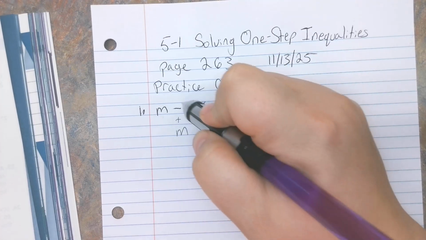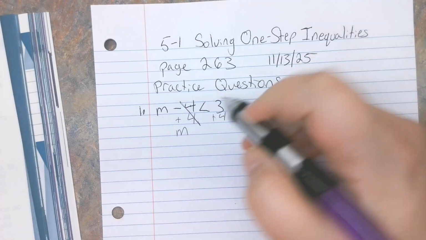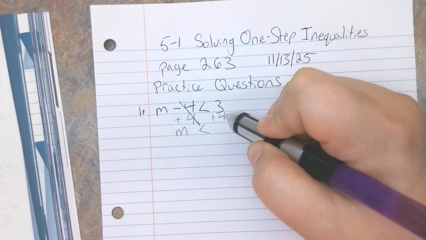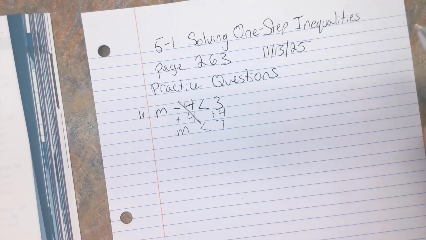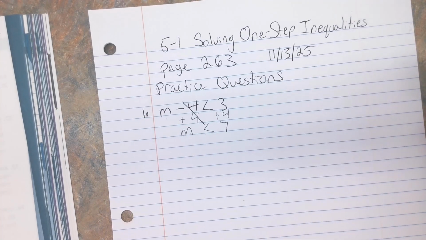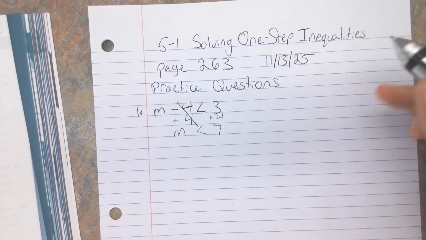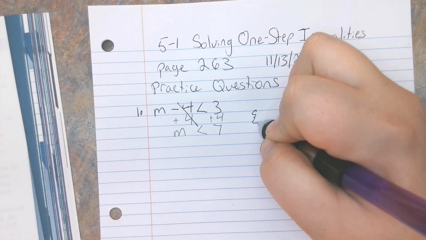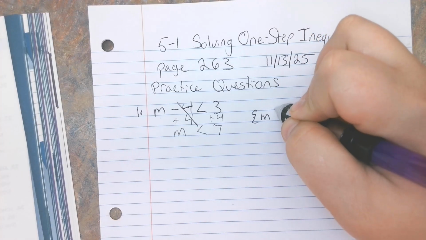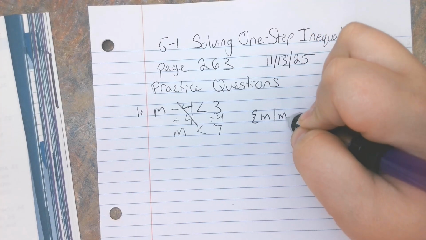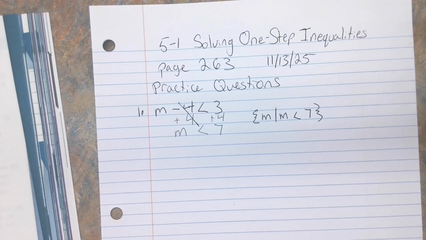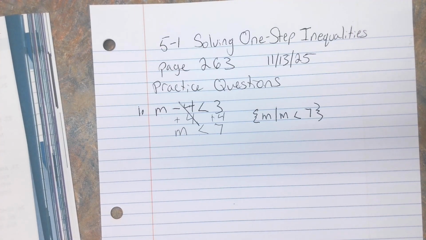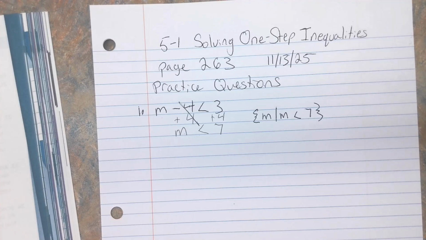So this cancels out and I bring down m less than 7. So this is my answer, and I need to put it in set builder notation. So bracket, my variable is less than 7, bracket. And there's number 1.